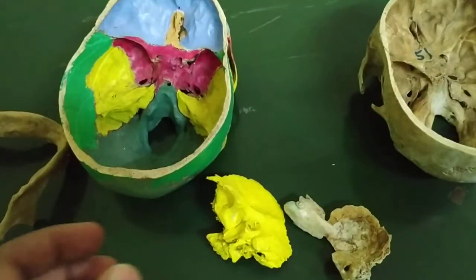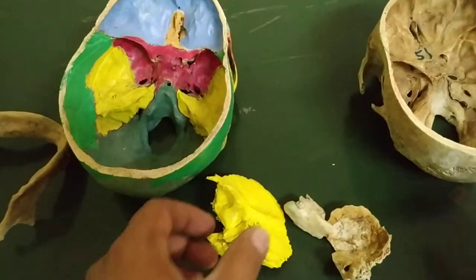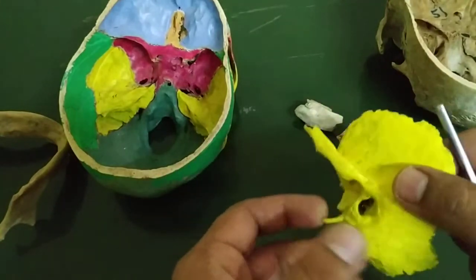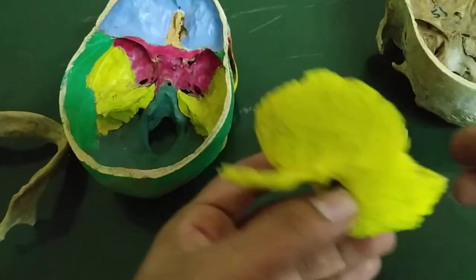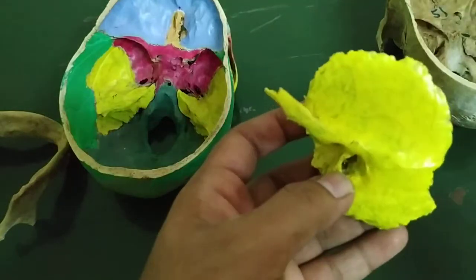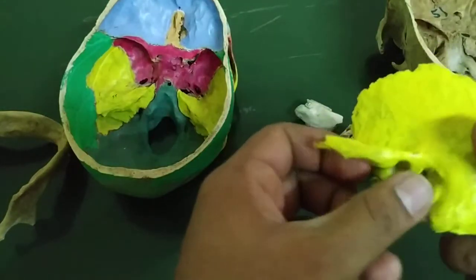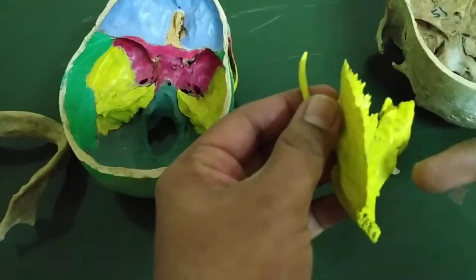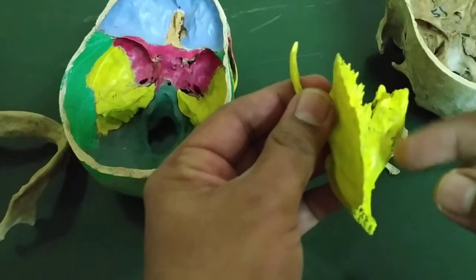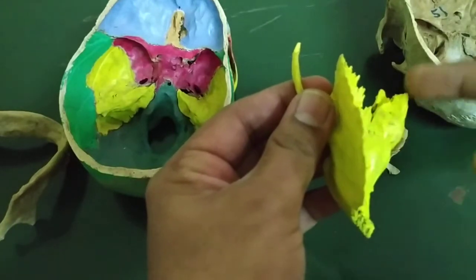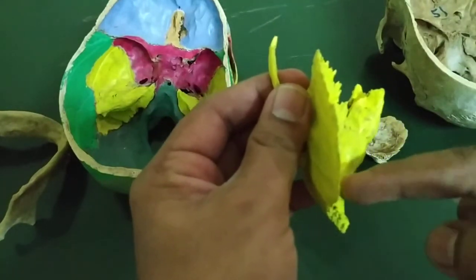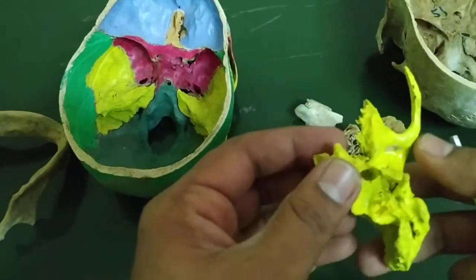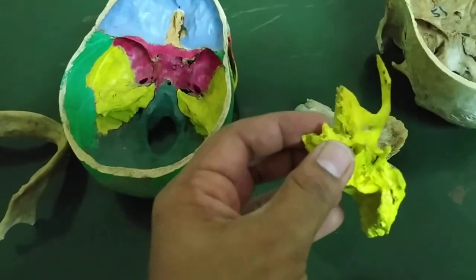Now coming to the squamous part of the temporal bone, the borders and surfaces of the squamous part are, one is the anterior-inferior border. This is a left-sided temporal bone. How to identify it: try to see the zygomatic arch. It has to be present outside. Then you can identify the petrous part of the temporal bone. It has to project anteromedially. If you hold it in the wrong position, the whole thing will become upside down.